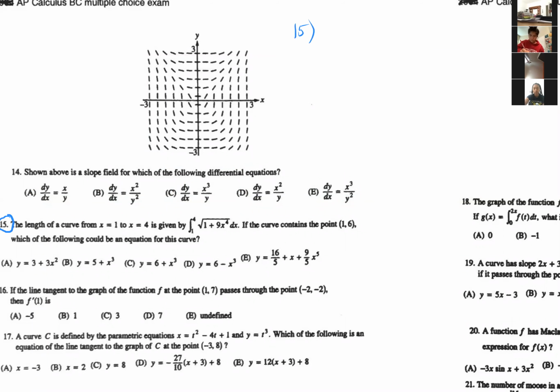So on 15, the formula I'm going to be using is the integral from a to b of the square root of 1 plus f prime of x squared dx.